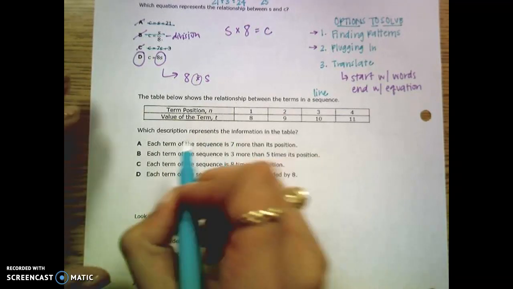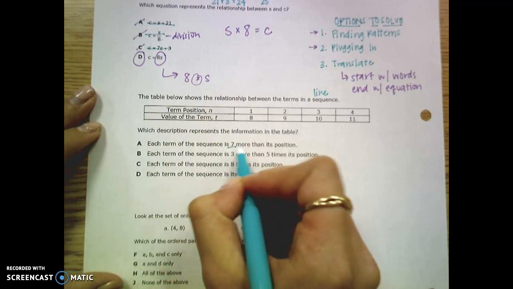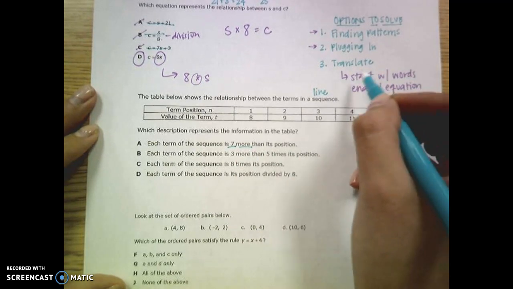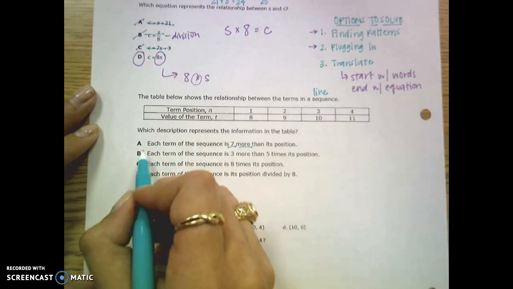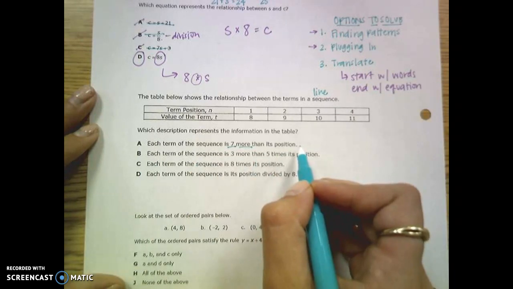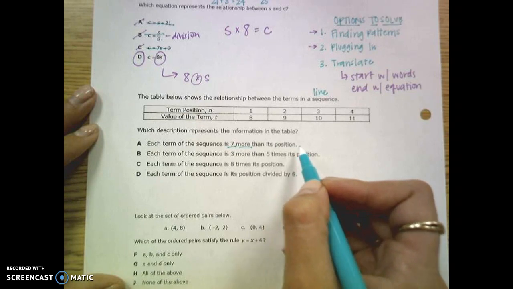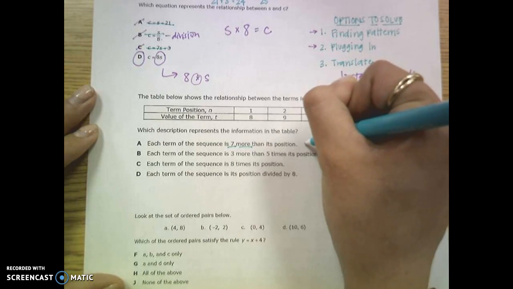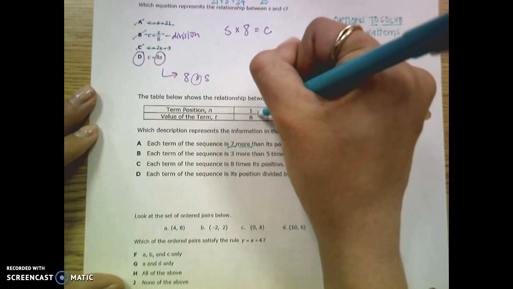So we're just trying to figure out, okay, it says each term of the sequence is 7 more than its position. We're going to use a little bit of translate here and a little bit of plugging in. So each one of these sentences is telling us in words, it's giving us an equation. So I'm looking for, okay, 7 more. That would mean that we're adding 7. So am I adding 7?